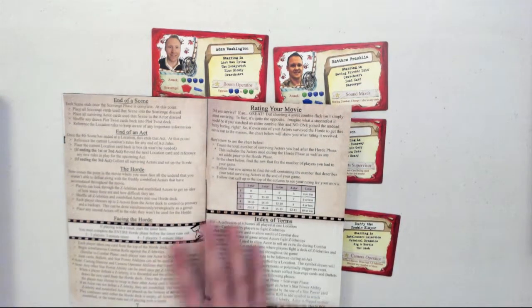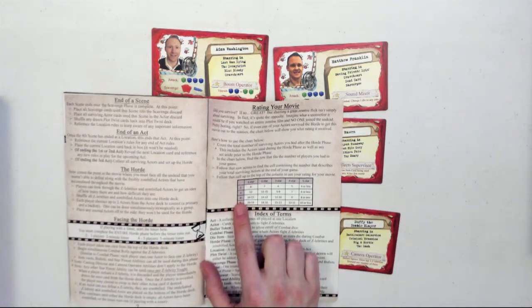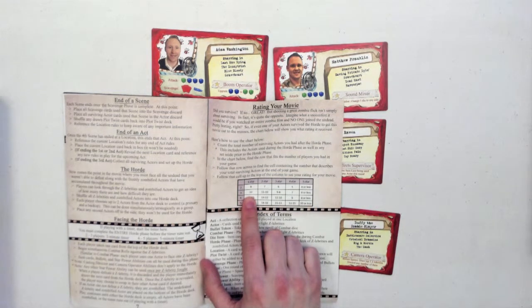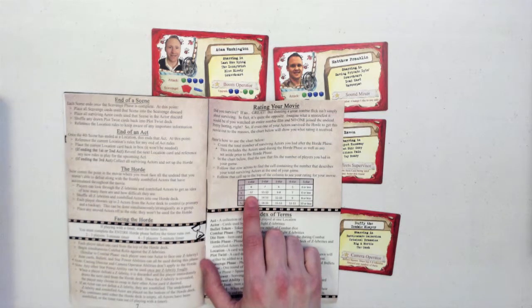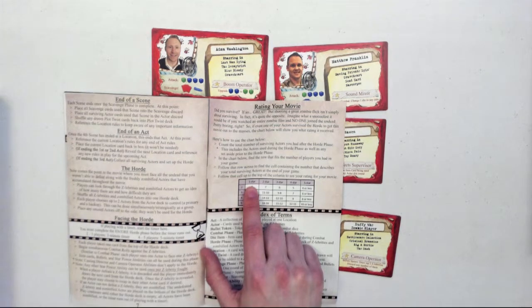As you look at this chart here, the idea is, let's say you're shooting a 3-player game, and at the end you have all 12 actors still intact. No one got zombified. Well, that sounds like a pretty boring zombie movie. So you succeeded, you beat the game, you survived, but you're going to get a 1-star rating on that movie because it was probably kind of boring.